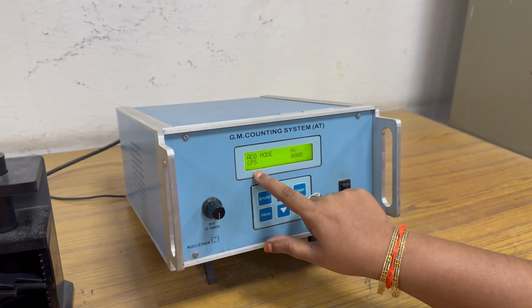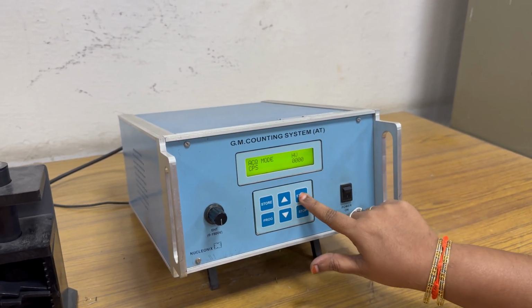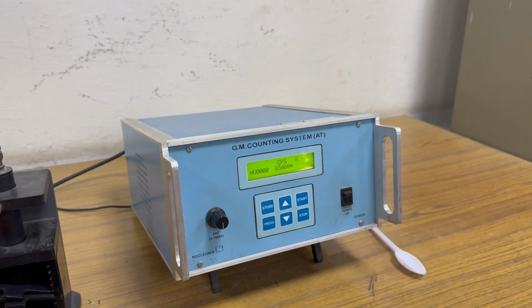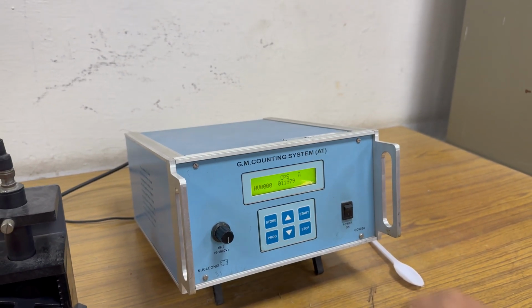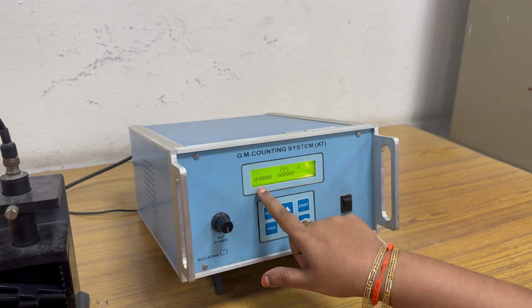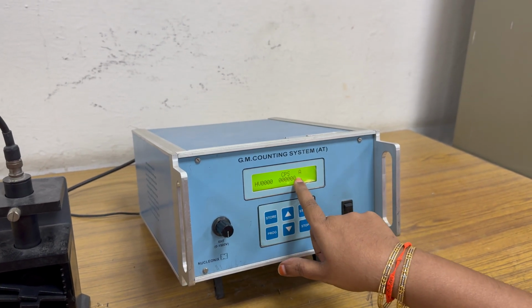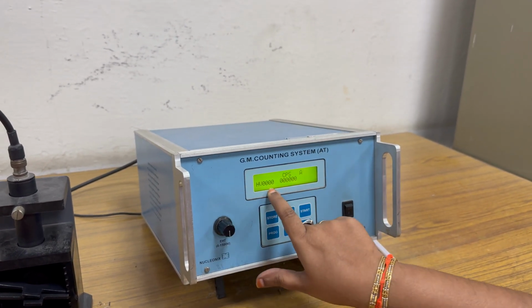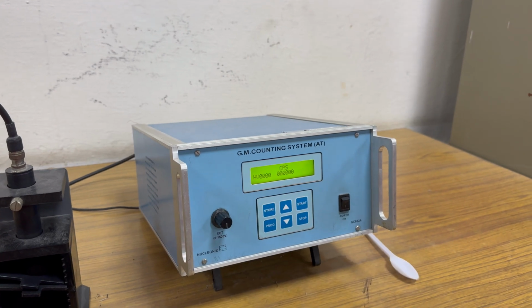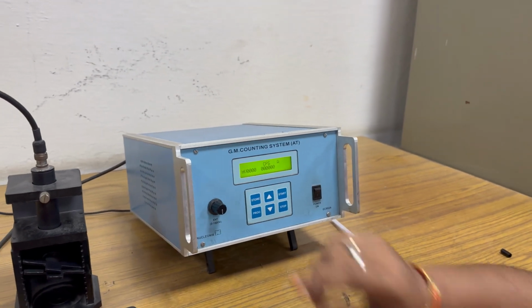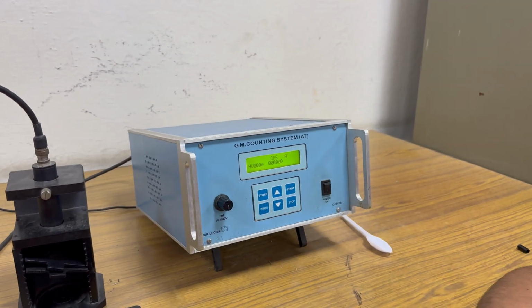CPS, counts per second, is what we are doing in our experiment. Counts per minute is also there, but we are doing it in terms of seconds. So that's why we have to click on CPS. Voltage and CPS will come. Or otherwise, if some value is showing, make it 0 first. Initially both must be in the 0 position.